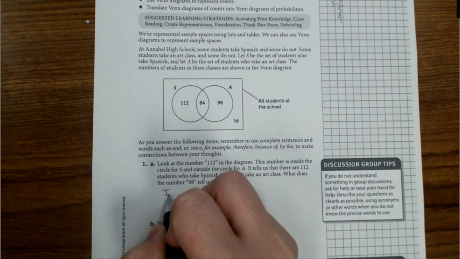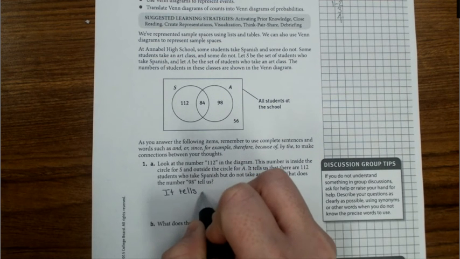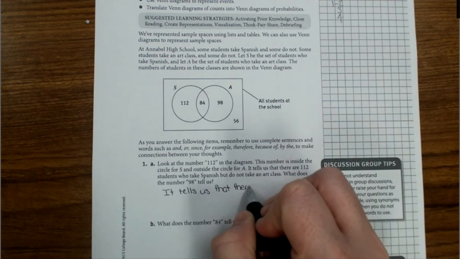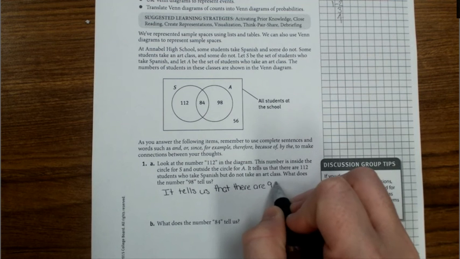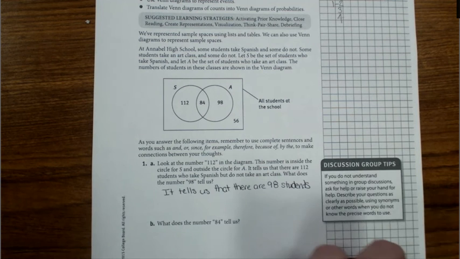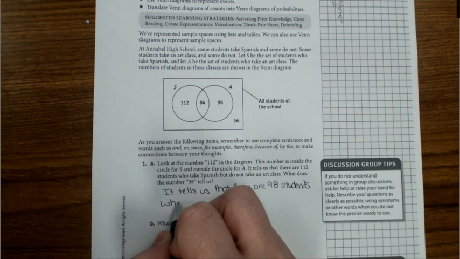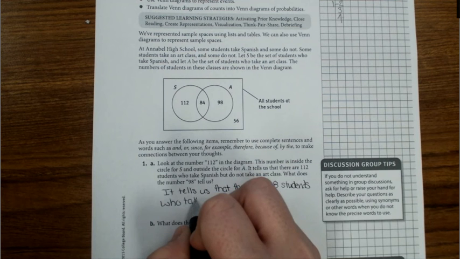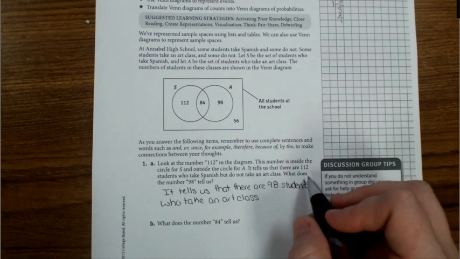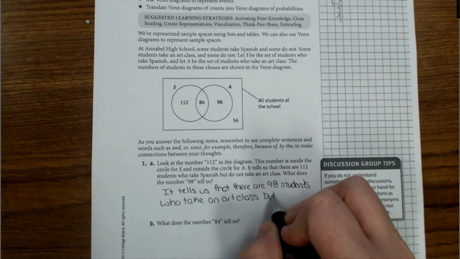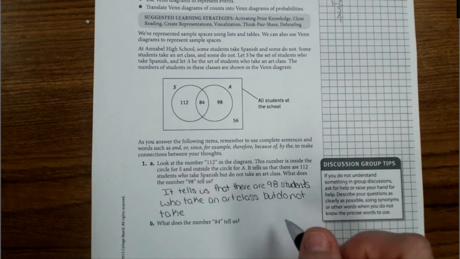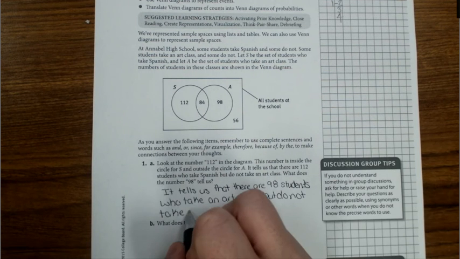It tells us that there are 98 students who take art class but do not take Spanish class.